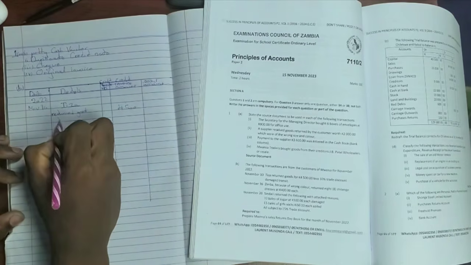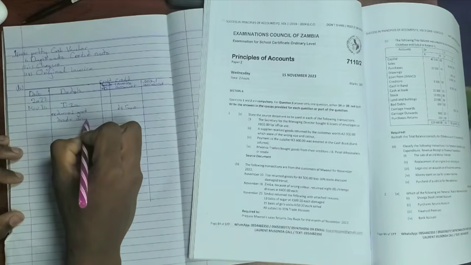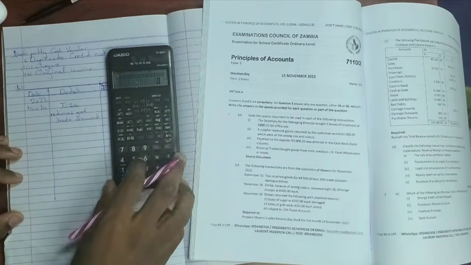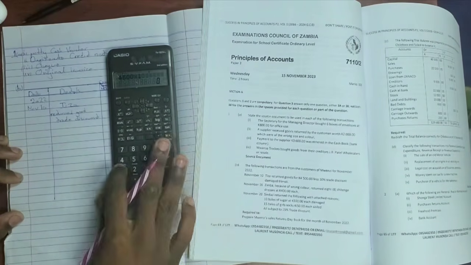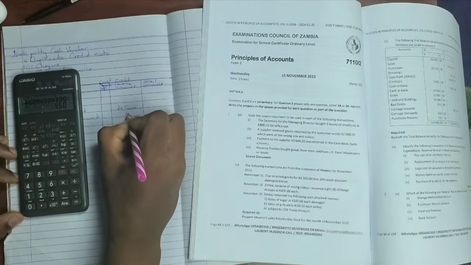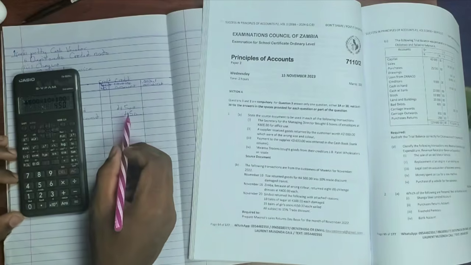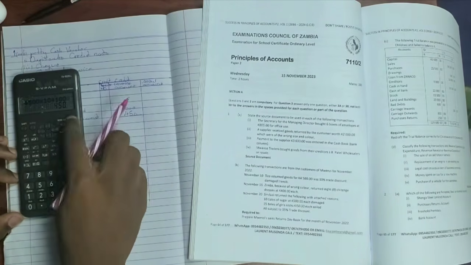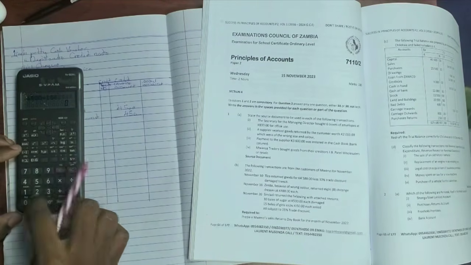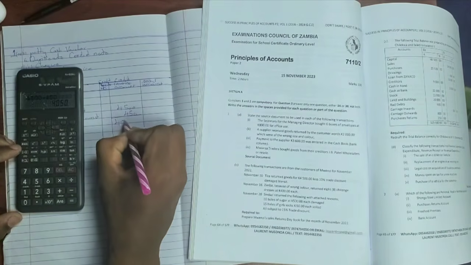Then there's also a trade discount. How do you find the trade discount? You say 4,500 multiplied by 10 divided by 100, which will give you 450. Then you subtract 450 from 4,500, 4,500 minus 450, which is going to give you 4,050.